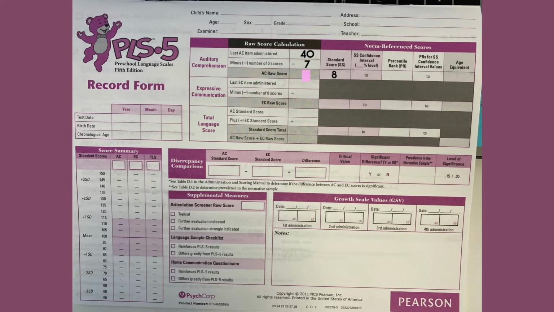So now I'm going to leave the manual open, but I'm going to go back to the first page of our record form, and I'm going to fill in the standard scores for both of our sections. So now you can see that there are some places where we can fill in some more information. So we can put the AC standard score over here in the white as well, which is 84. And then we can do the EC standard score as well, which is 120. So if we add both of those together, the standard score total is 204.